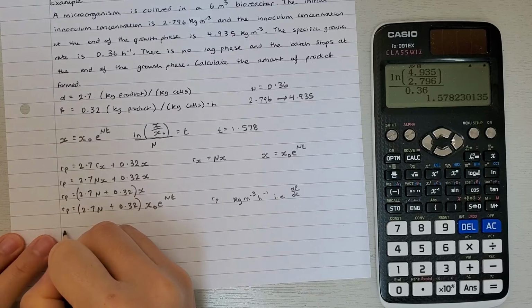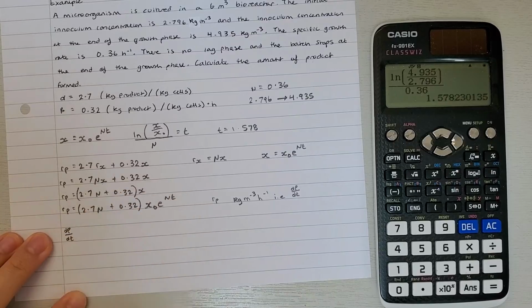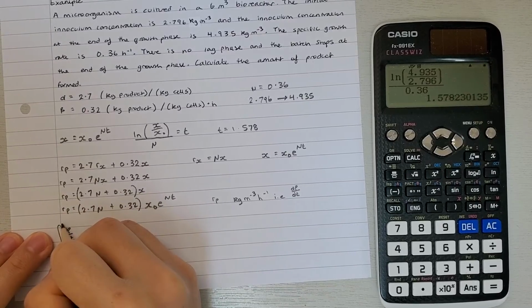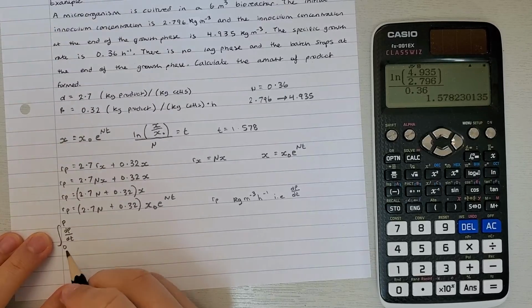If we rewrite dP over dt as Rp, we can integrate between this amount of product formed and the initial when there's no product.